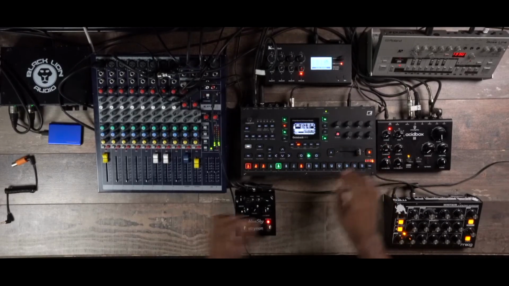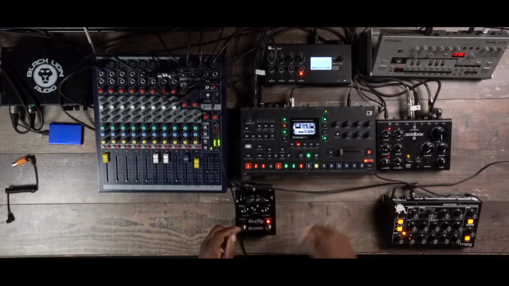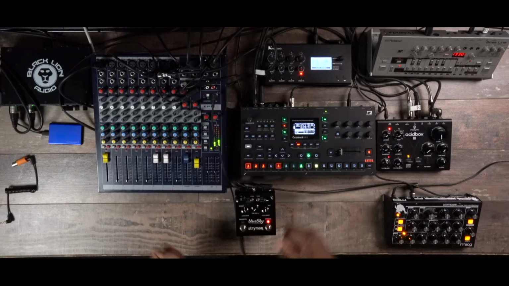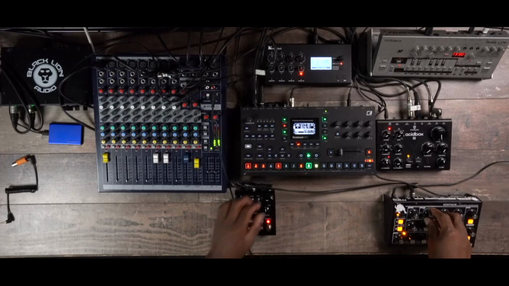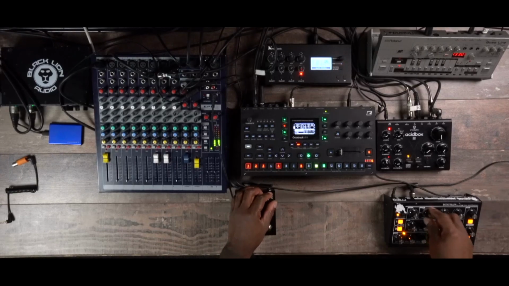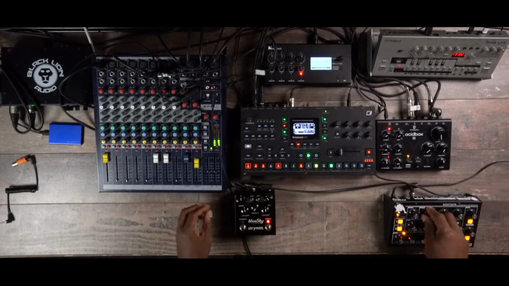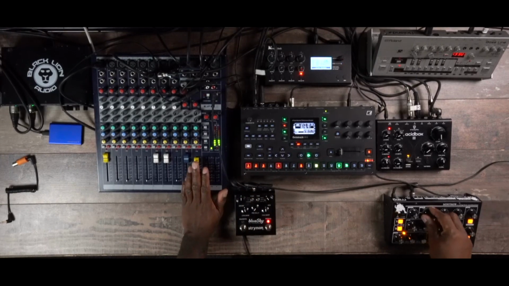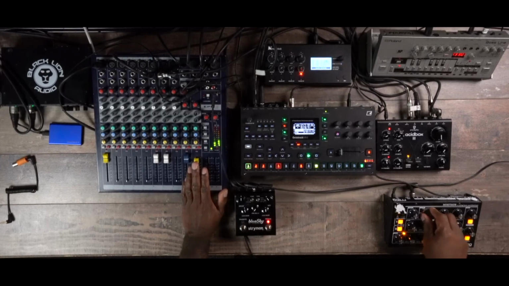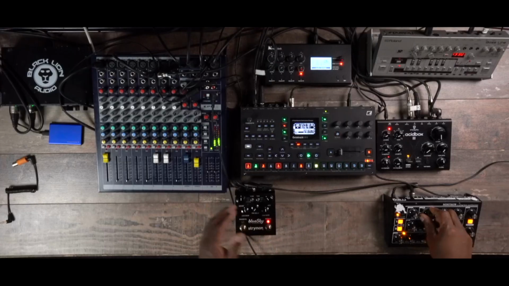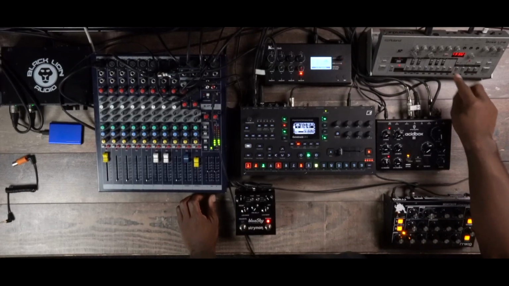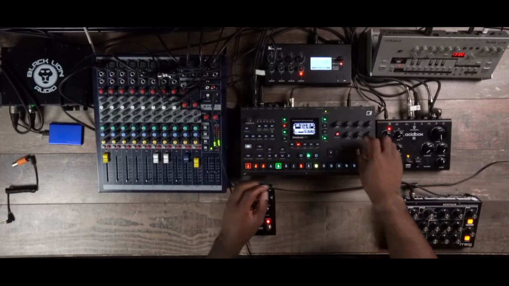And then 2, 3, play. Nice. Yeah, I'm liking this. So now you got a completely different vibe, and obviously we're going to see if we can play something with the TB03.